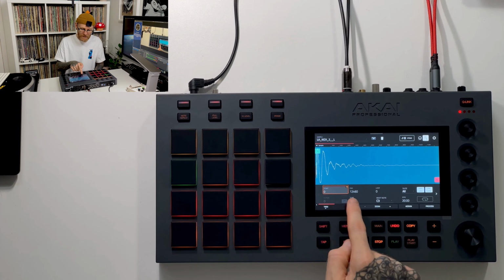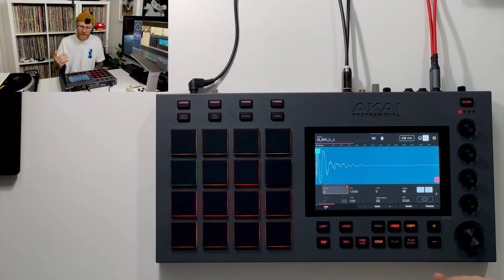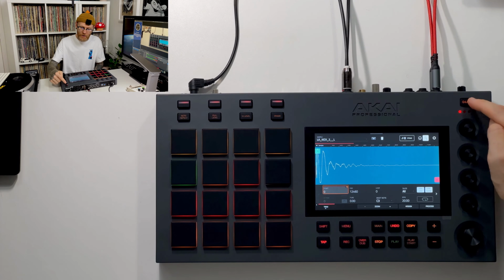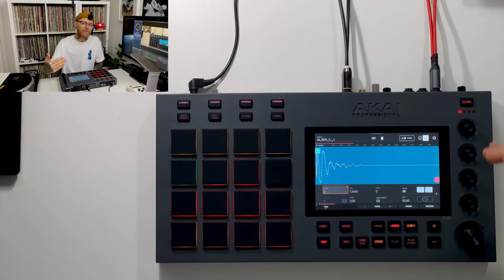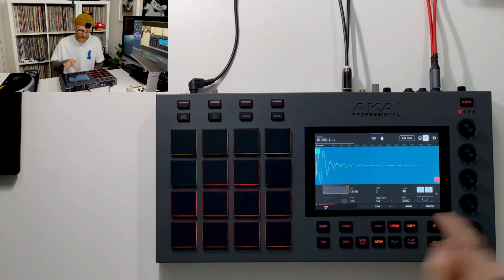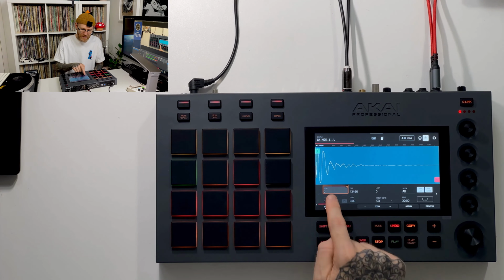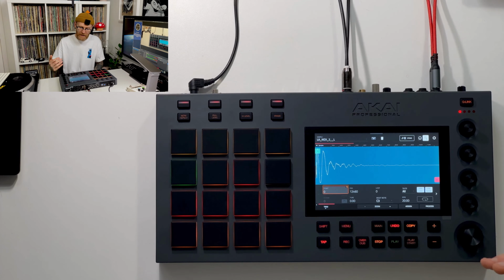What you will notice here is a little orange rectangle highlighting whatever this Q-link mode button is currently selecting. So here it is talking about the start point of the sample. And just as one demonstration, this is how it works.